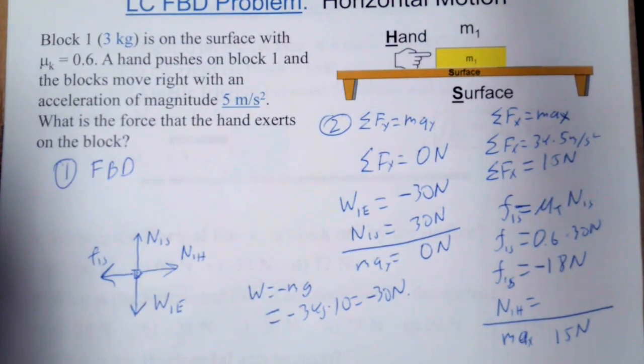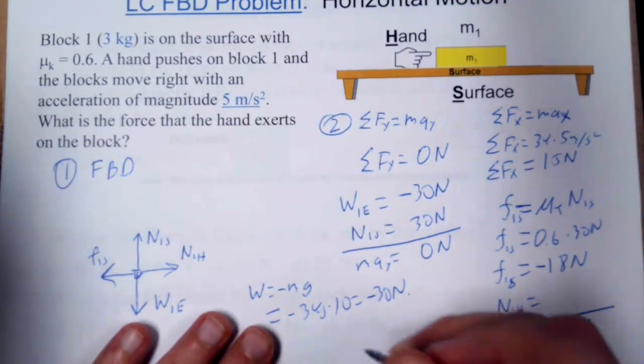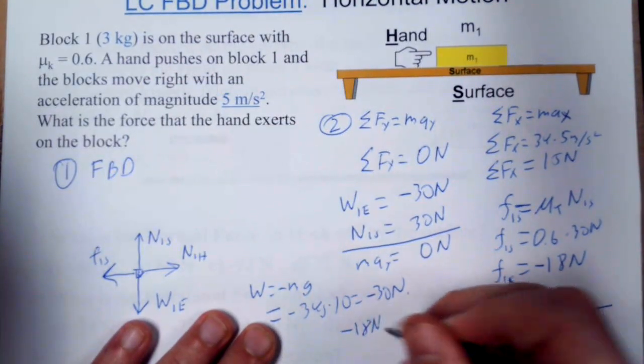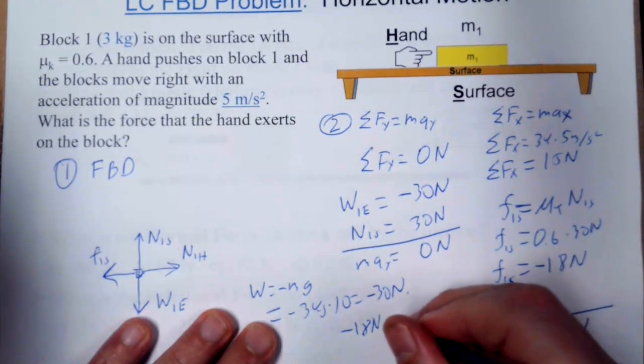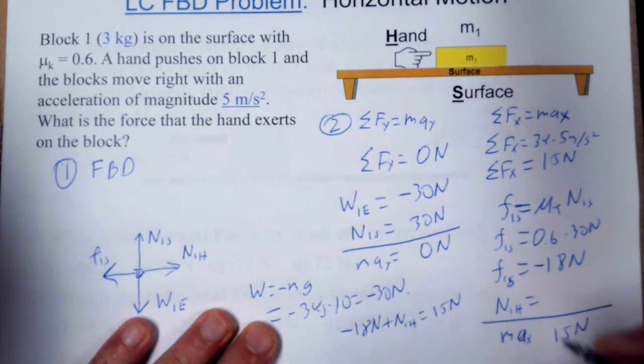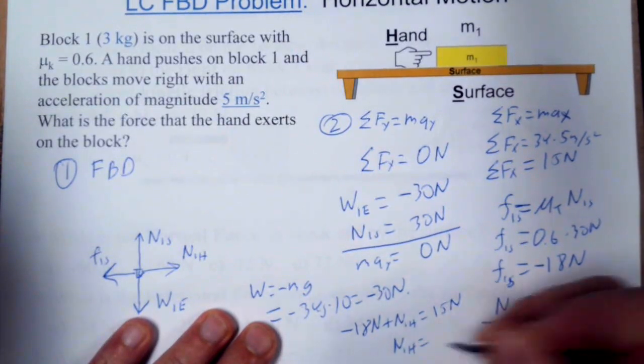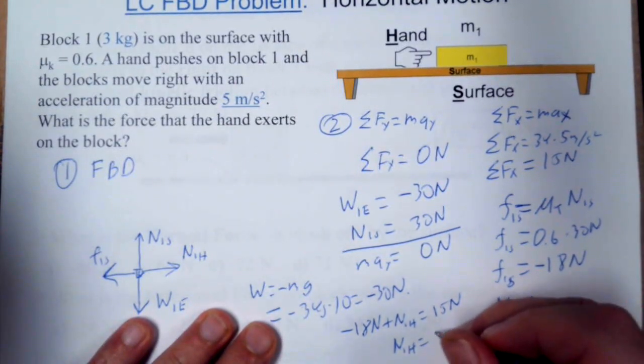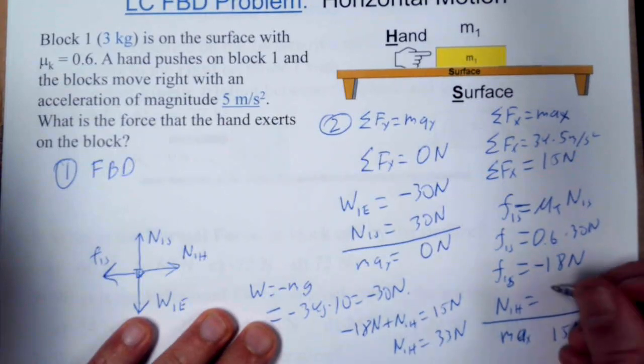So how do we solve this? So minus 18 plus something gives us 15 newtons. So we can turn this into an equation maybe to make this a little easier. Minus 18 newtons plus N_h is equal to 15 newtons. So N_h is 15 plus 18. So this is 33 newtons.